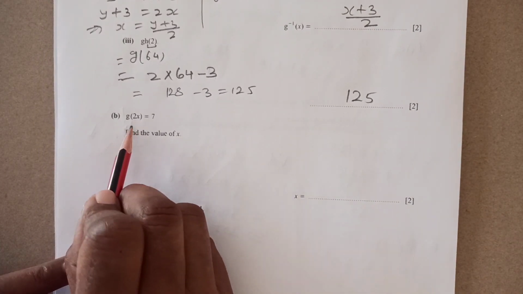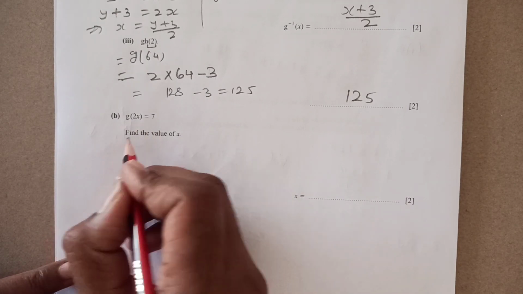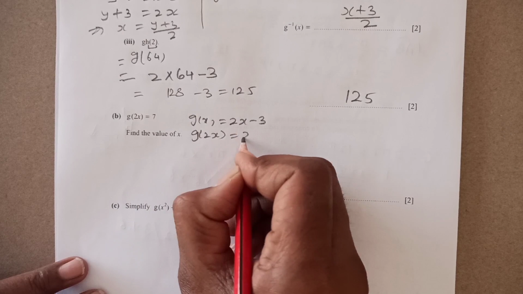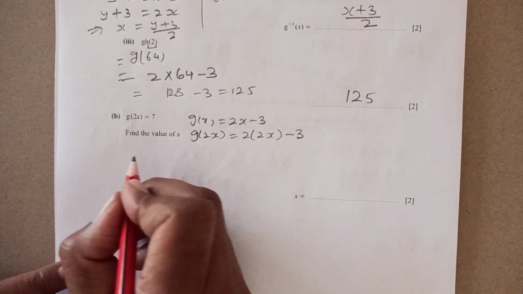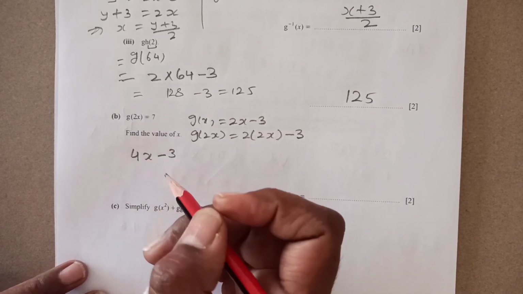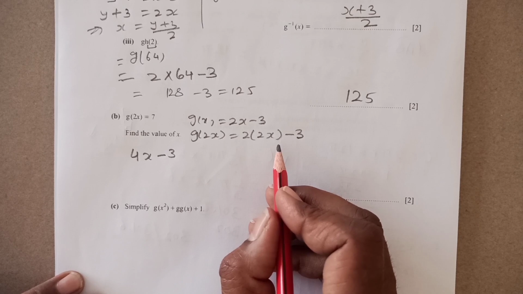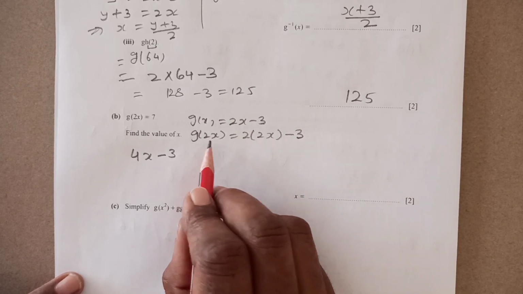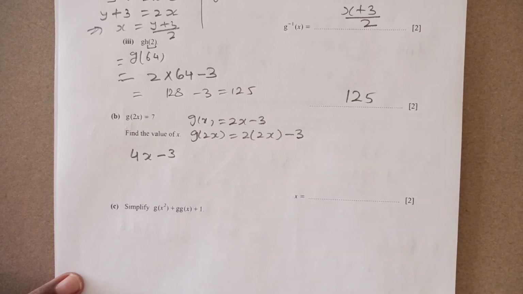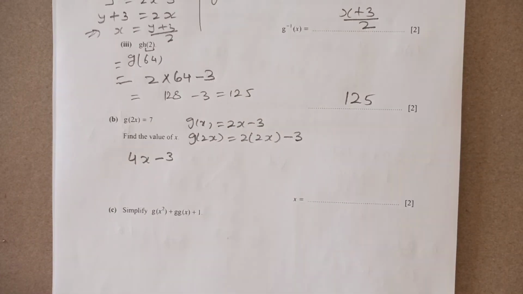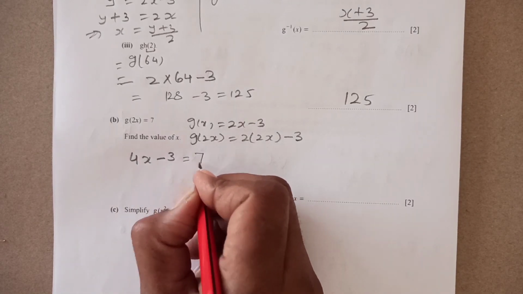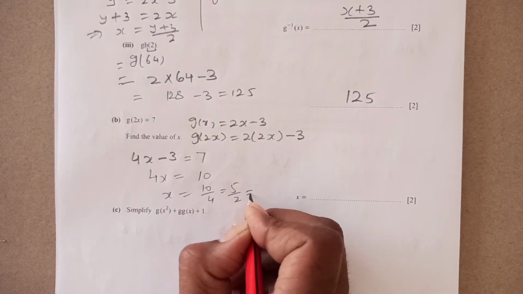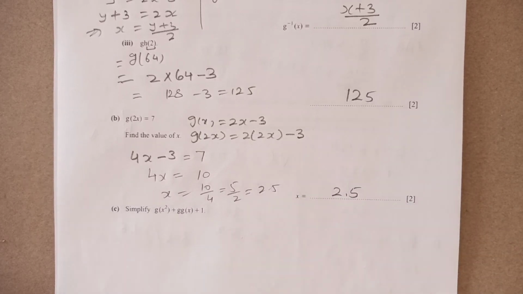Now we are given the b part here. g(2x) is 7. Find the value of x. g(x) is 2 times x minus 3, and we are looking for g(2x). g(2x) is 2 times 2x minus 3, so g(2x) is 4x minus 3. This is equal to 7. So 4x is equal to 10, and x is going to be 10 over 4, which is 5 over 2, that is 2.5.